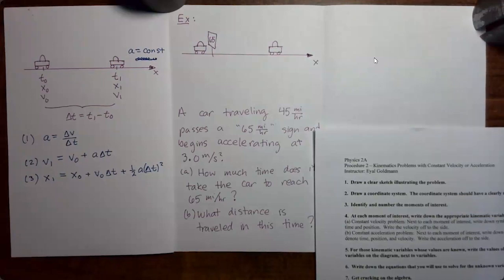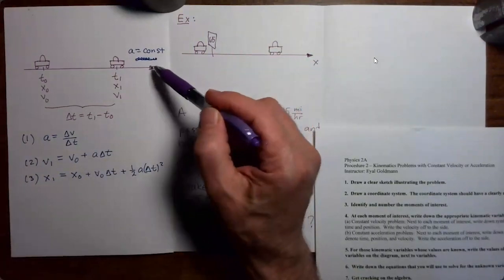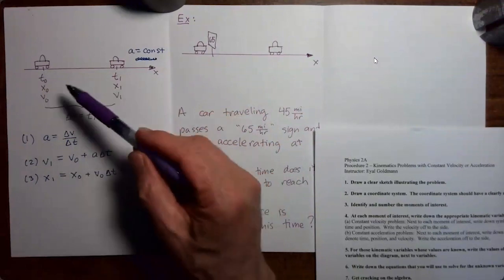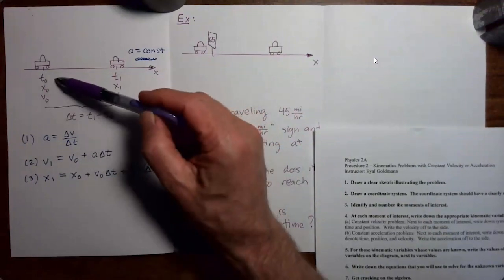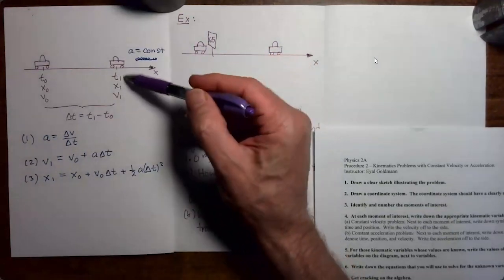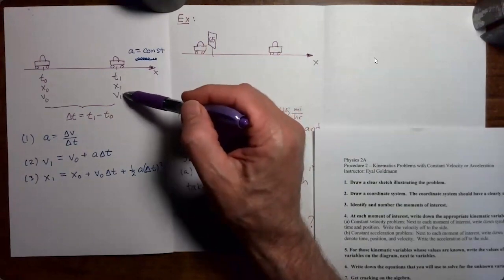In the previous video, I introduced you to several equations that we can use to solve problems involving objects moving with a constant acceleration. So the basic idea, illustrated in this figure: we have a car moving with a constant acceleration. At some earlier time, we have kinematic variables time zero, position zero, velocity zero. And then at the later time, we have kinematic variables time one, x1, velocity one.